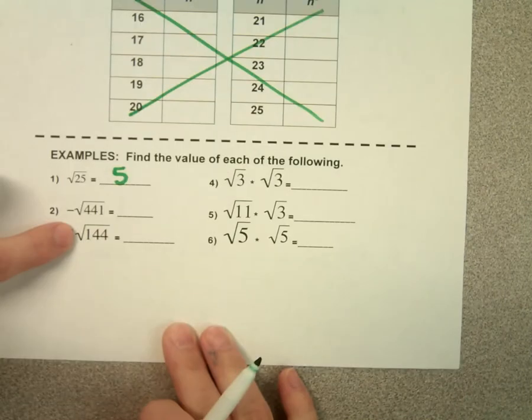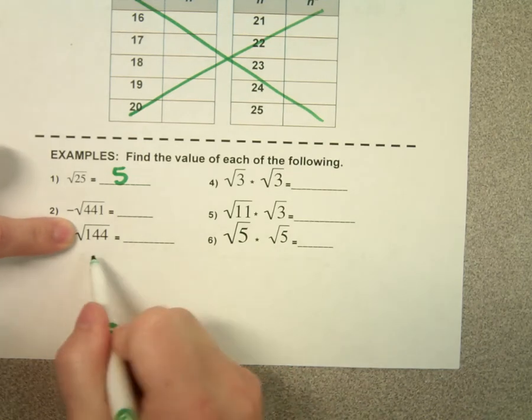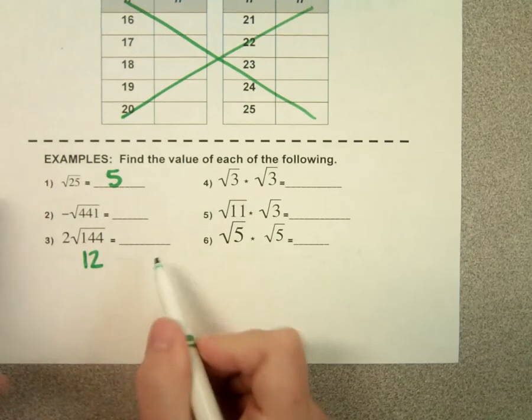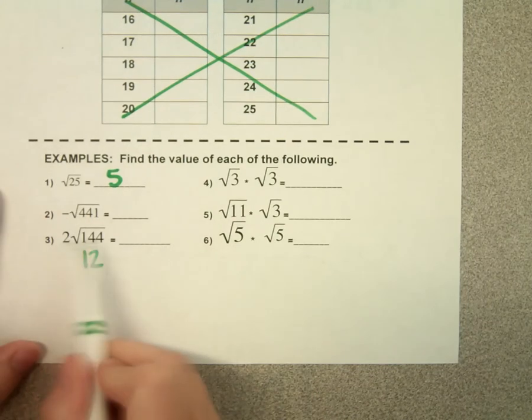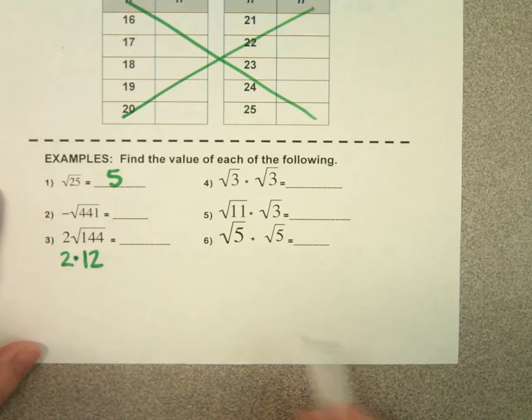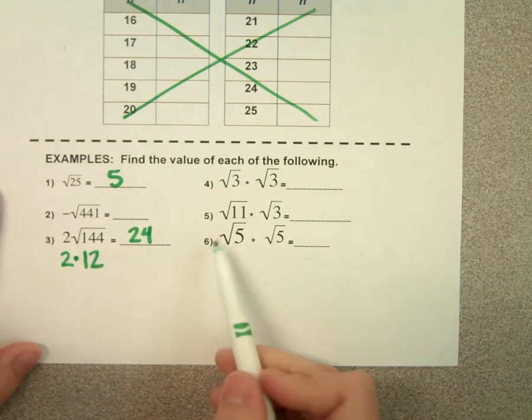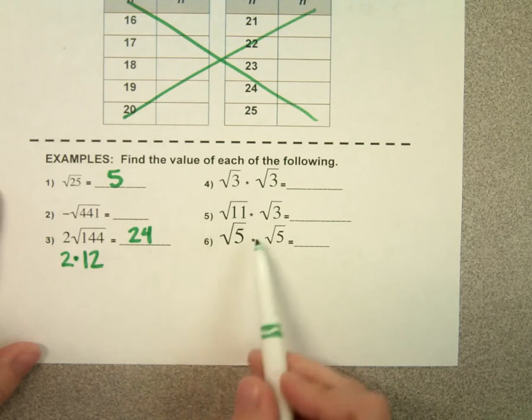Okay, number 2, I'm going to skip that one for right now. Looking at number 3. What's the square root of 144? 12. It's just a pretty little 12. The 2 that's out in front, do you see how it's smushed with it? That means I want to multiply the 2 with the 12. And 2 times 12 makes? 24.